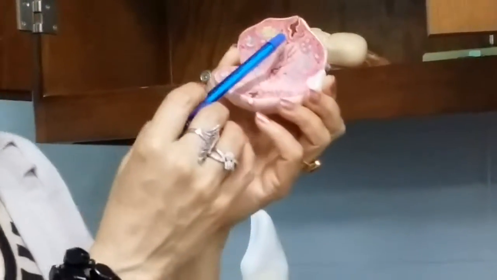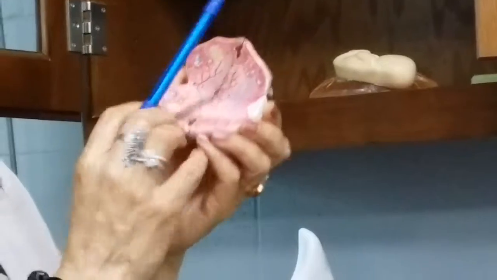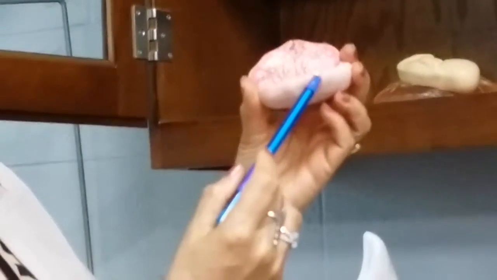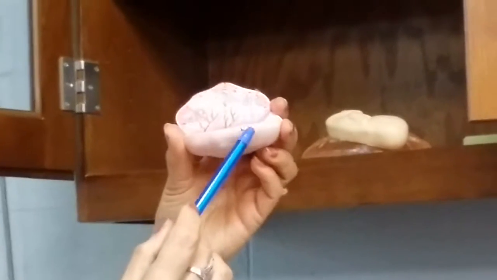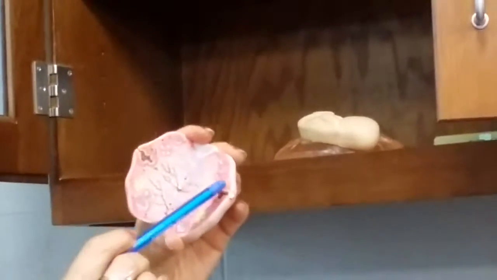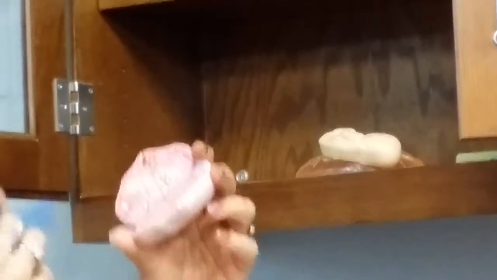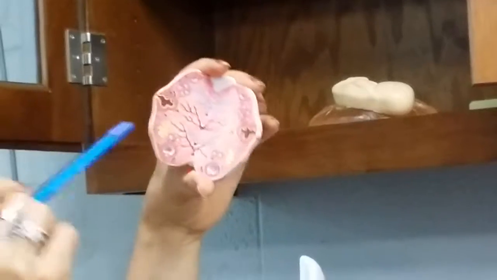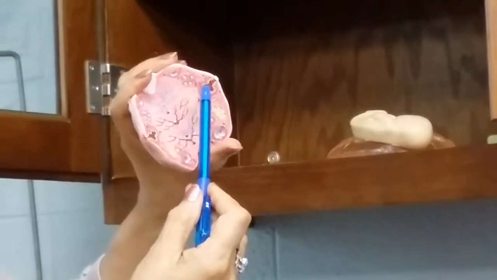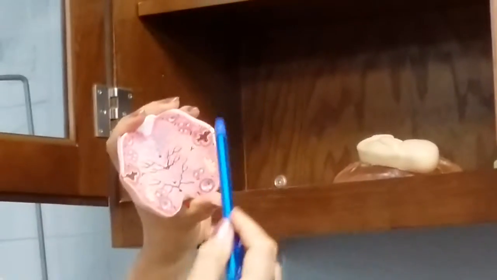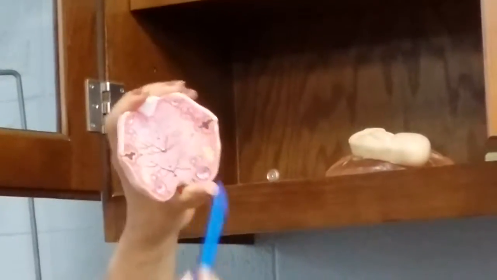And then this ruptures, releasing the egg. And that process is ovulation. So we can say this is the egg being released, ovulation. When that happens, the space in the Graafian follicle, which was originally the antrum, gets filled with blood. Such a body that forms at ovulation, as the egg has been released, is now called the corpus hemorrhagicum.